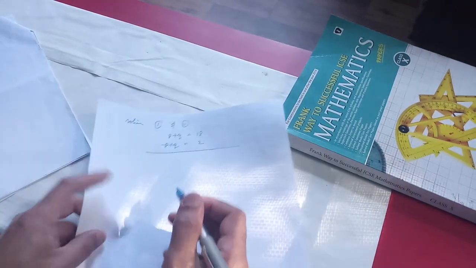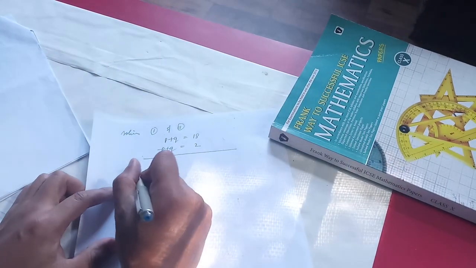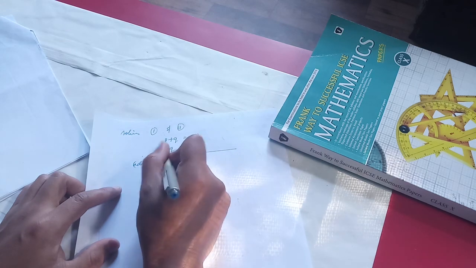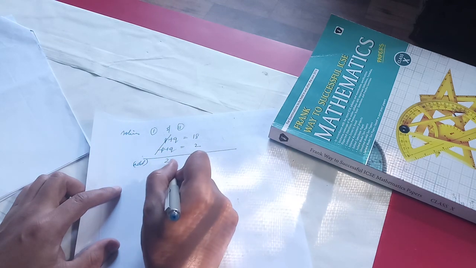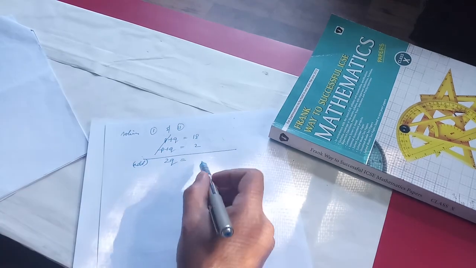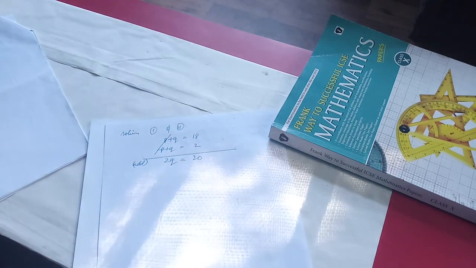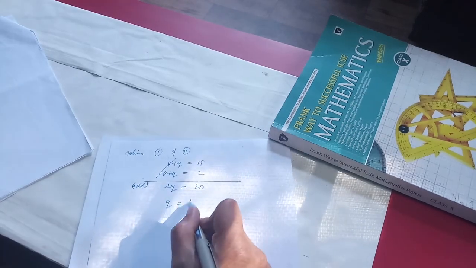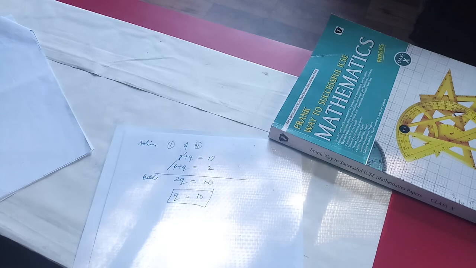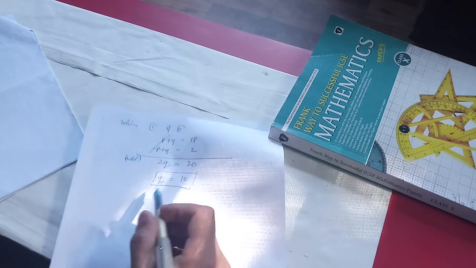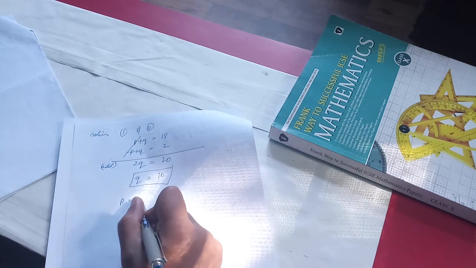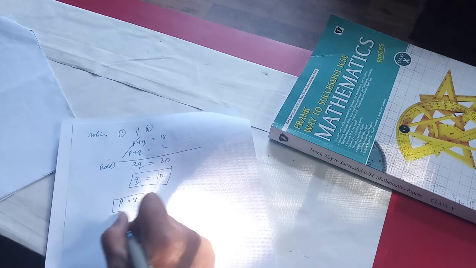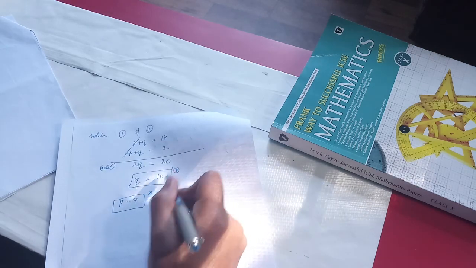So what you have to do here is very easy. Just add them directly. So when you are adding, no need to change any sign. P minus P will cancel. Q plus Q will be 2Q. 18 plus 2 will be 20. Alright. So now it's very easy. The value of Q will be 10. So we got the first frequency, 10. Now substitute the value of Q in the first equation. So P will be 18 minus 10, which is 8. So these are the two missing frequencies.